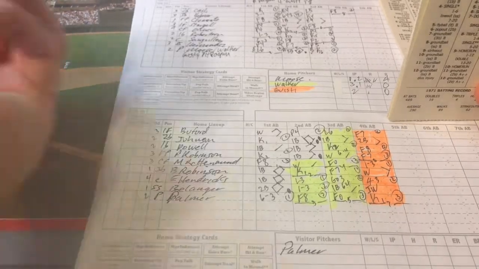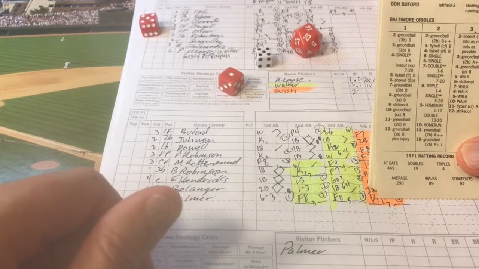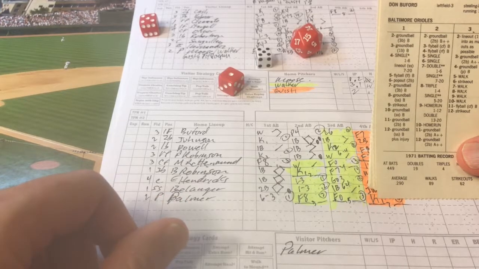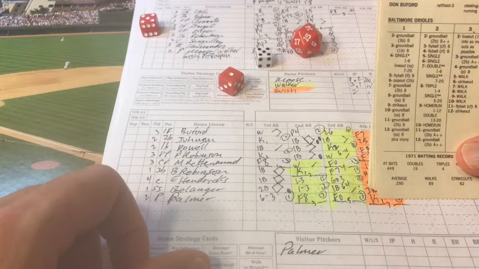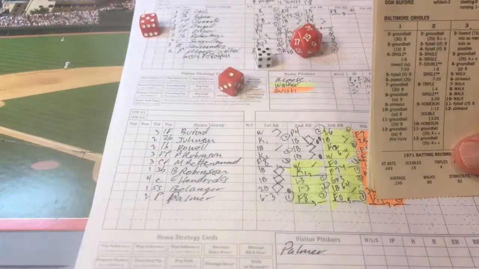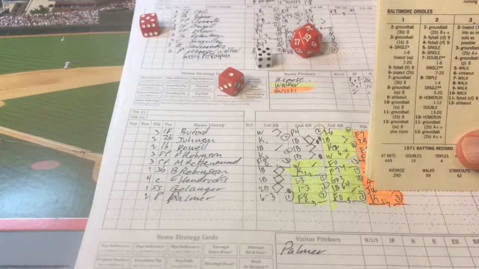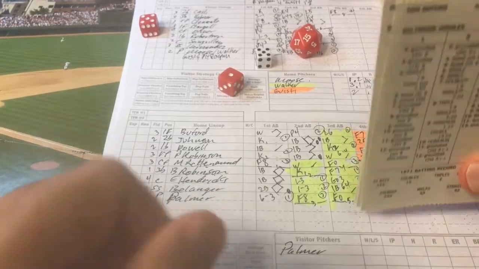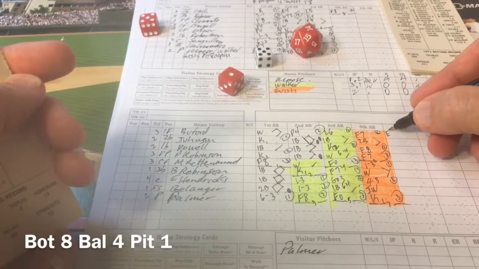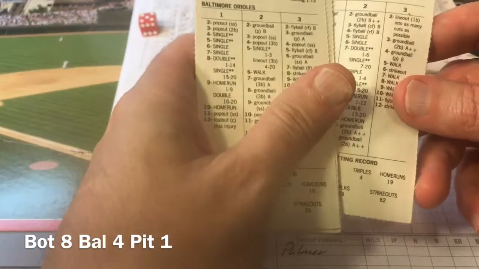Here's the pitch to Buford, and it's going to be off Kison's card. 5-6. A 5-6 is a ground ball shortstop X. The shortstop is Jackie Hernandez. Jackie Hernandez is a 3. We rolled a 14, and that's going to be a ball that flies over the head of the first baseman, first baseman Robertson, and that goes into the dugout. Buford is going to be on with a 2-base error by the shortstop Jackie Hernandez. So the runner on second, nobody out.